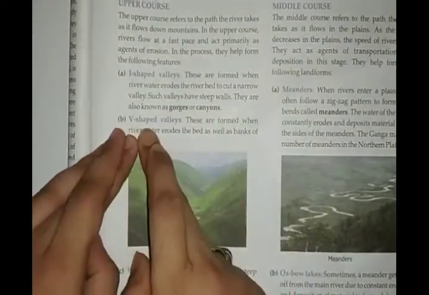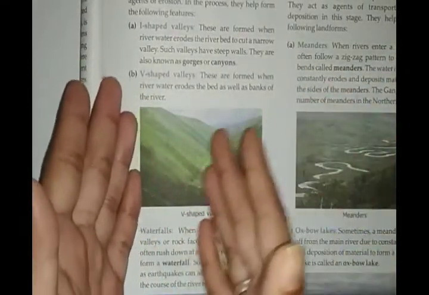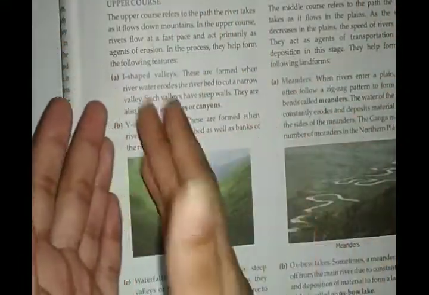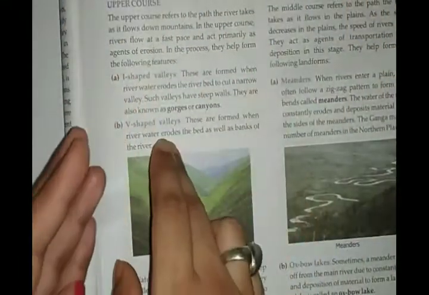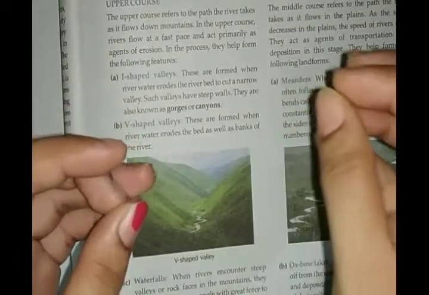Okay, so a V-shaped valley is formed when the river erodes the bed as well as the bank. When the river cuts downward and into the banks also, then it forms the I-shape. And when the river cuts only downward, and the action of the river on the banks is not much, then it forms a V-shaped valley. Okay, so there are the I-shaped valley and the V-shaped valley.